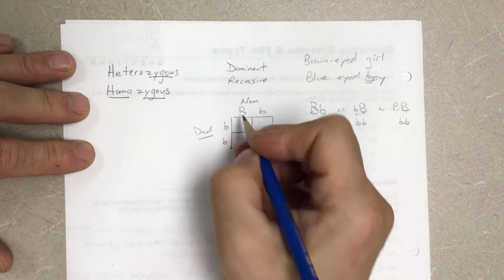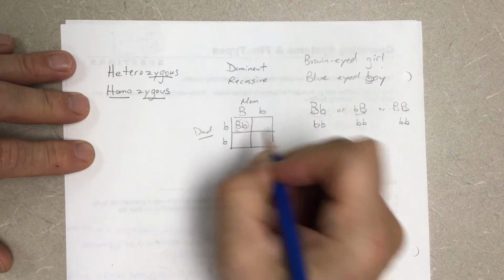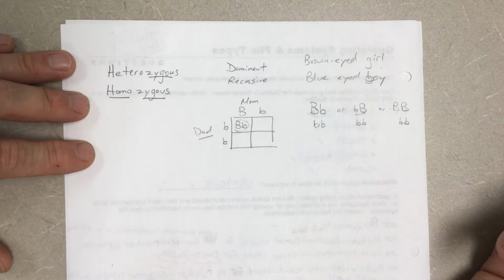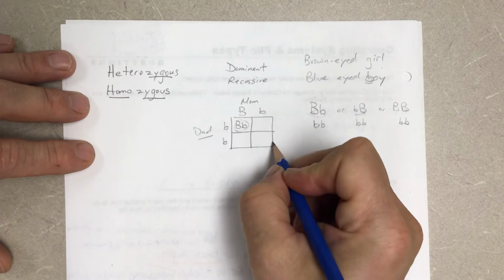Capital B, small b. So this is a potential child. These are just potential children. We don't know how they're going to mix until they come out. It's random.